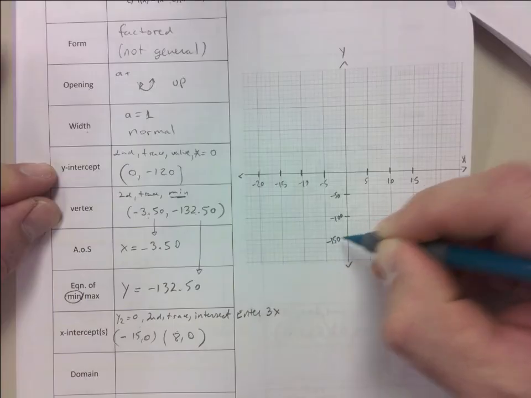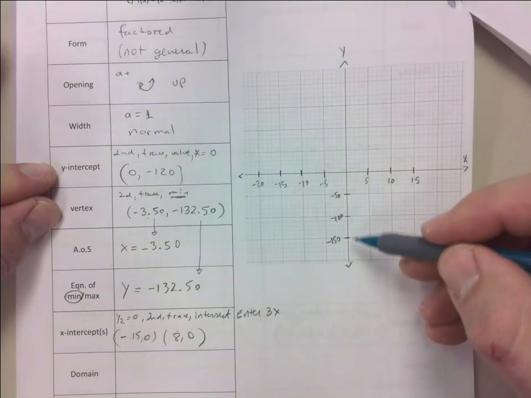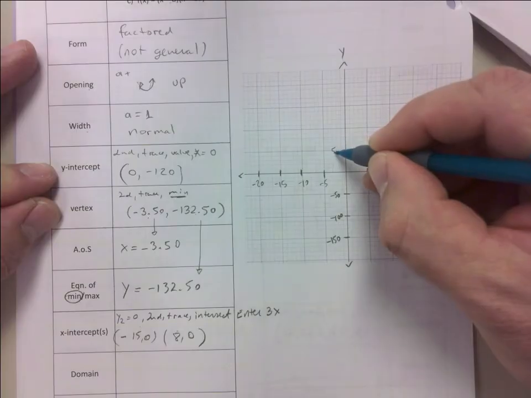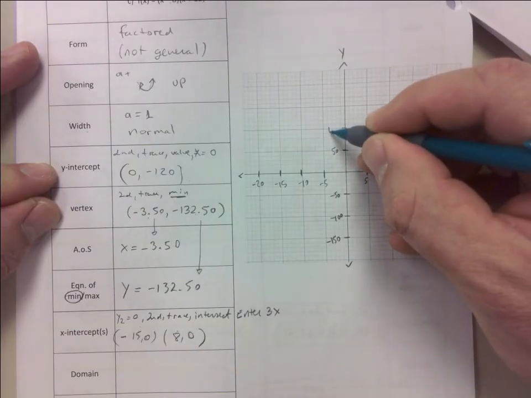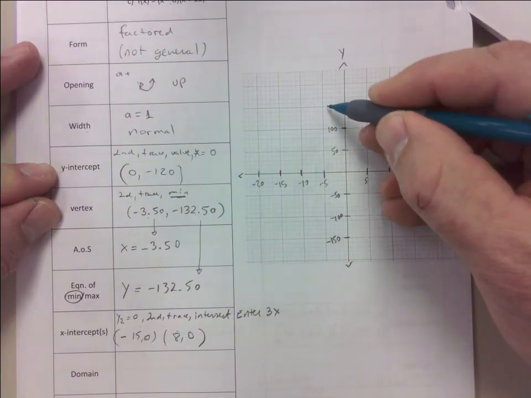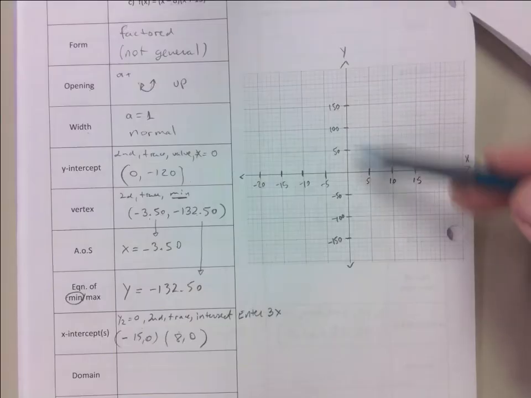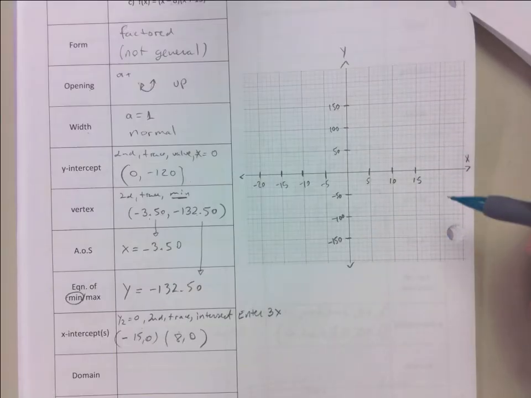I think that's going to work very well for me. So every box is worth 10. I do the same thing going up. Okay, so different scales, but they're consistent within the axes, and you're fine.